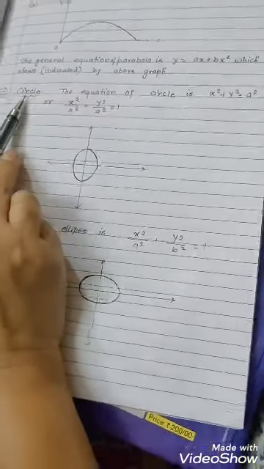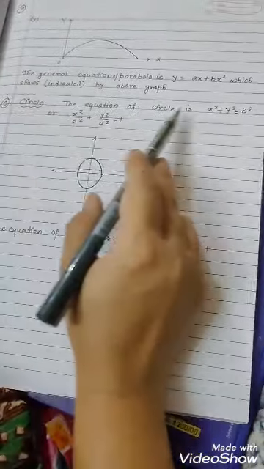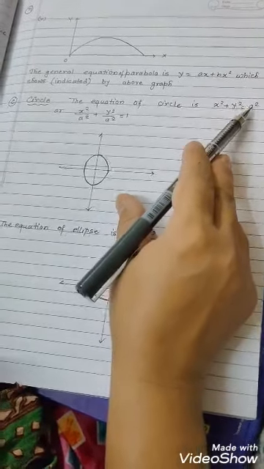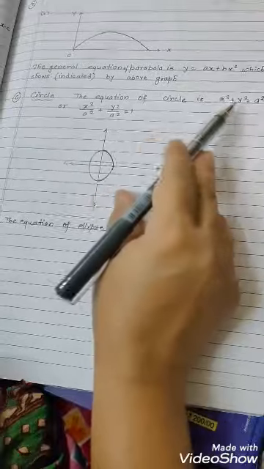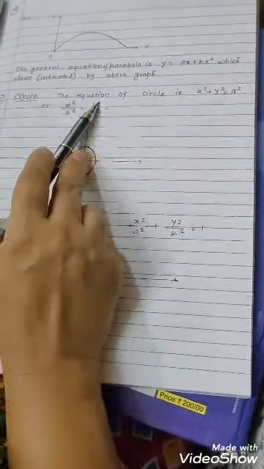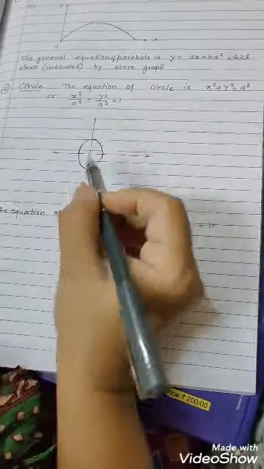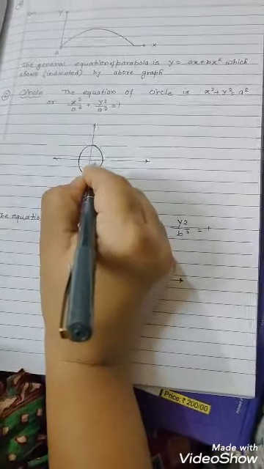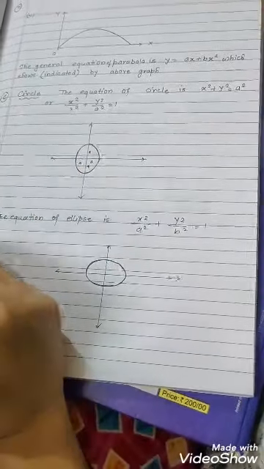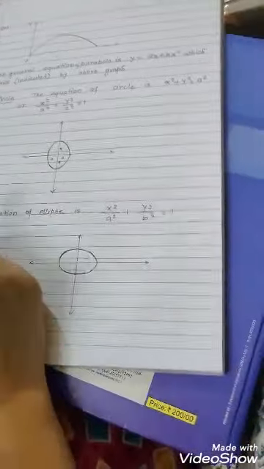Now for the circle, the equation is x square plus y square equal to a square, or if you take a square to this side, you can write this equation in this way: x square upon a square plus y square upon a square equal to 1. So this is the graph. Here you will find this is a, this is a, this is also a, and this is also a. A circle is formed in this way.